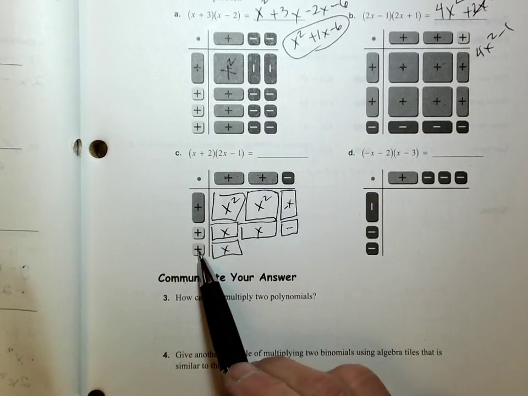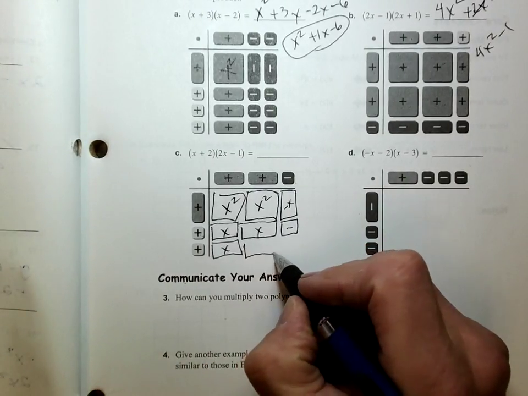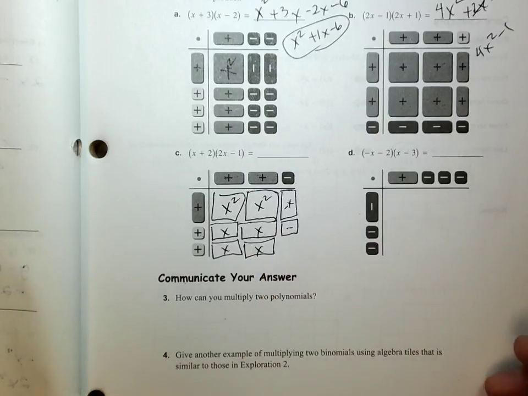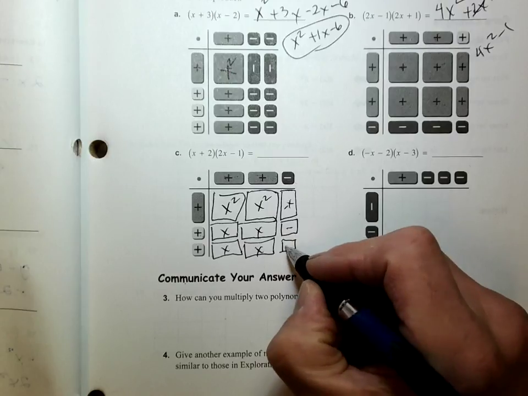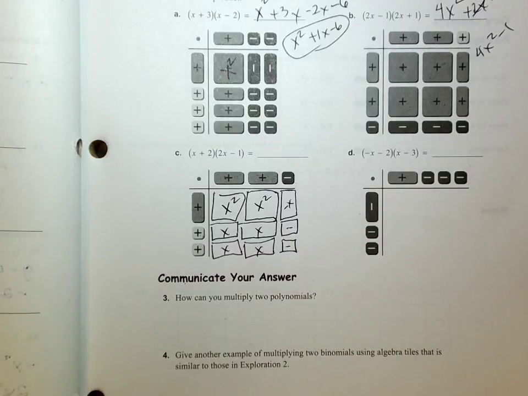An x tile with a positive makes a positive x. Positive with a negative makes a negative, okay? See if you can fill that in. Now, when you finally get your rectangle, Spencer, I'll help you later. When I finally get my rectangle filled in, my answer is looking at me.